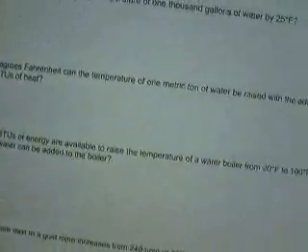Alright, next page. The next couple of problems are pretty hard. Occasionally you see something this hard on an FRQ. So let's go ahead and go over it. Well, I guess they're not terrible.